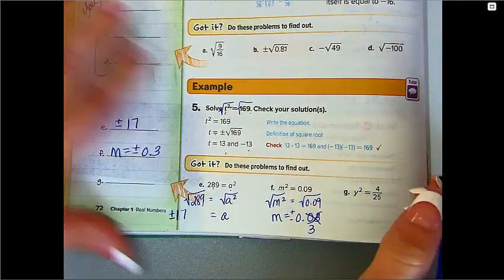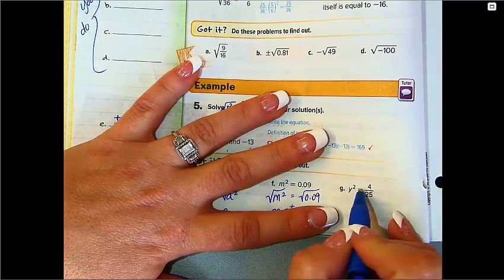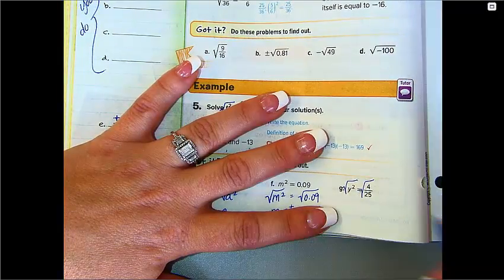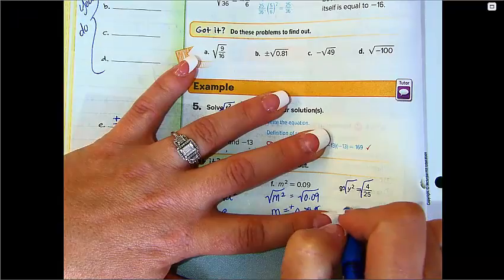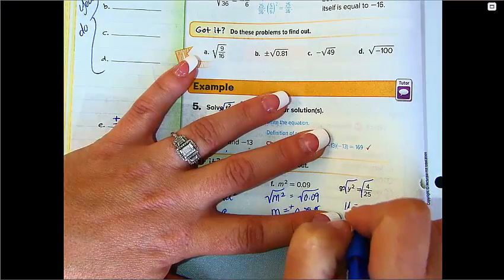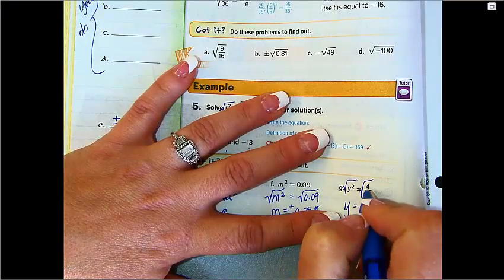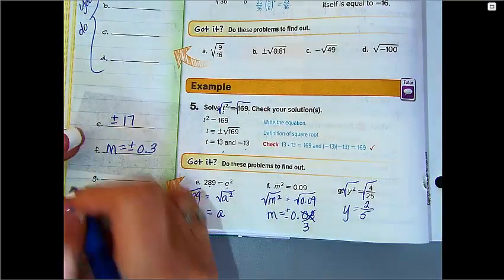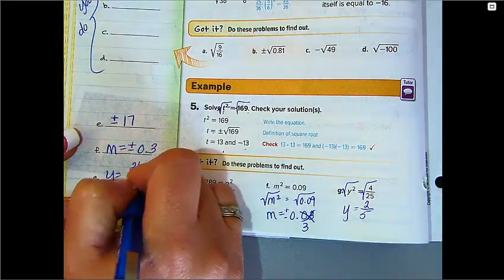Okay? Now on this next one, again, I want to take the radical of y squared because I want to get rid of that. I'm going to take the radical of 4/25. The radical of y squared is just y. The square root of 4 is 2. The square root of 25 is 5. So y equals 2/5.